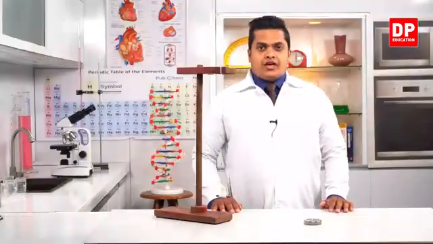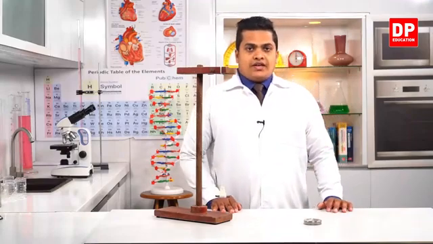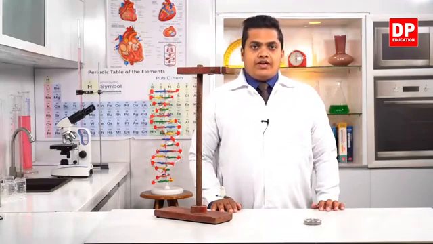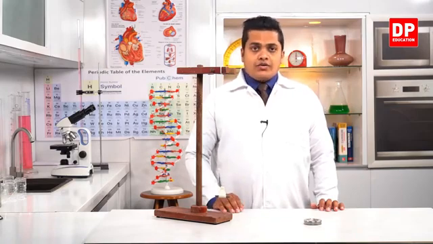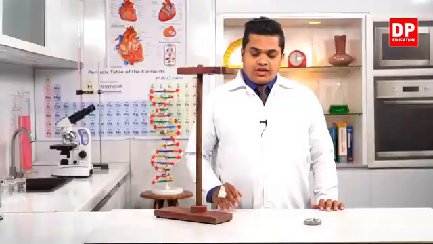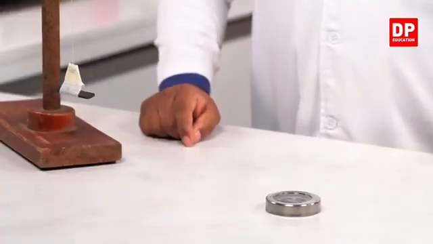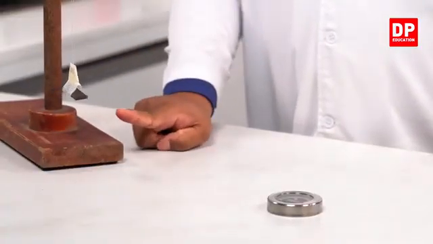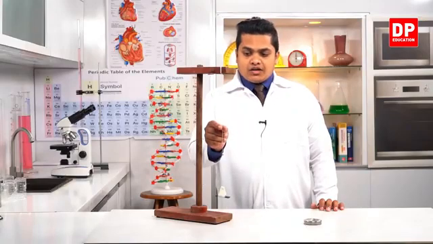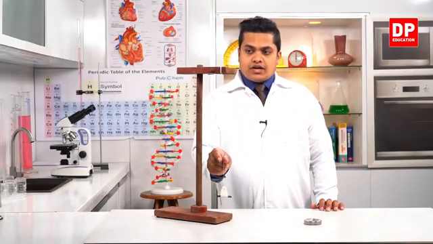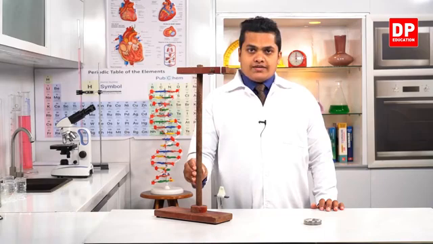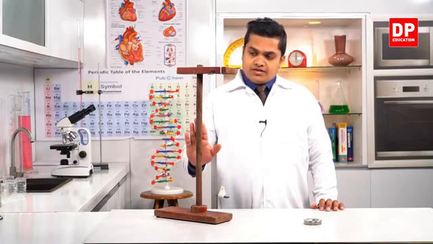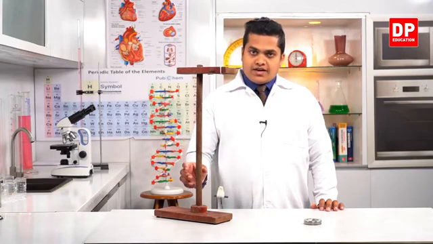Right, my dear children. Now let us find out another way of identifying the poles of a magnet which are unknown. Here you can observe a magnet with unknown poles. I have hung that magnet by using a thread on a wooden stand. See, this is a wooden stand. By tapping you can observe it. It's not made of metal.